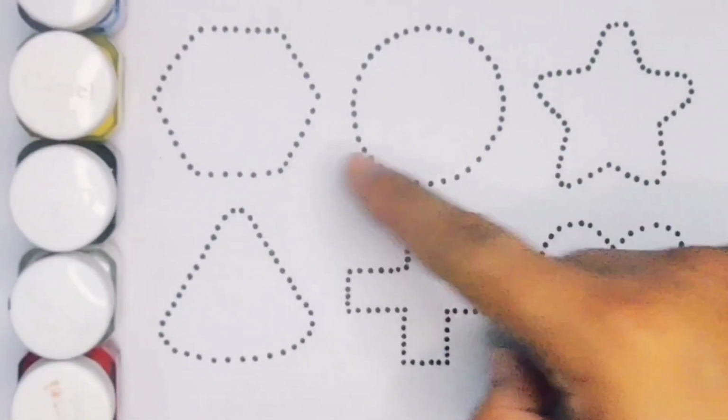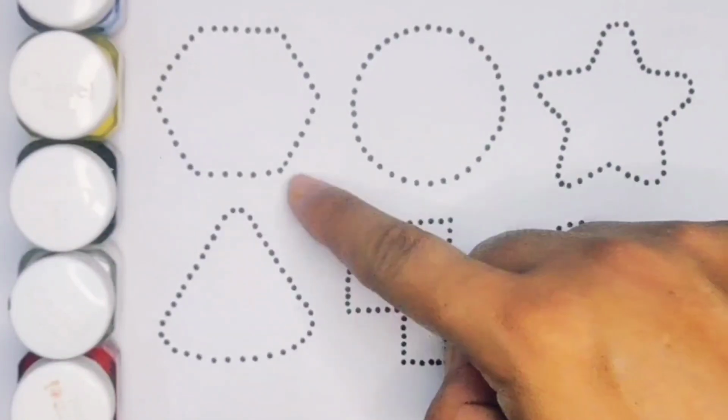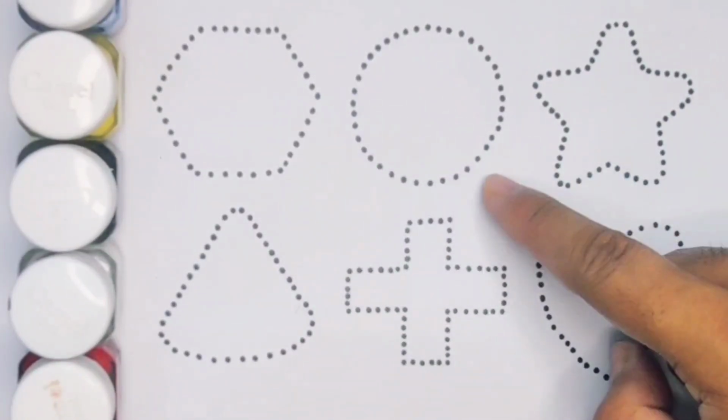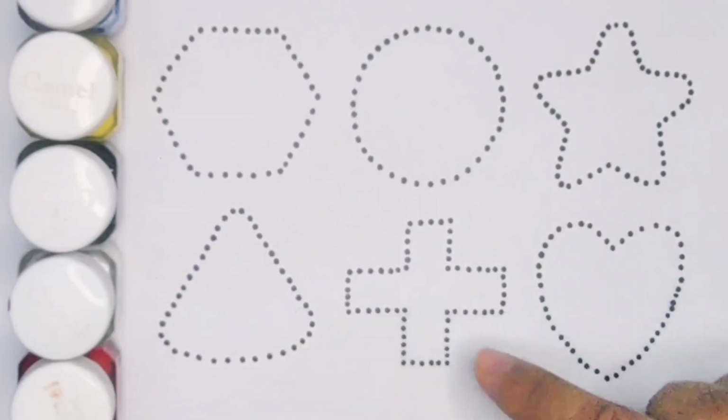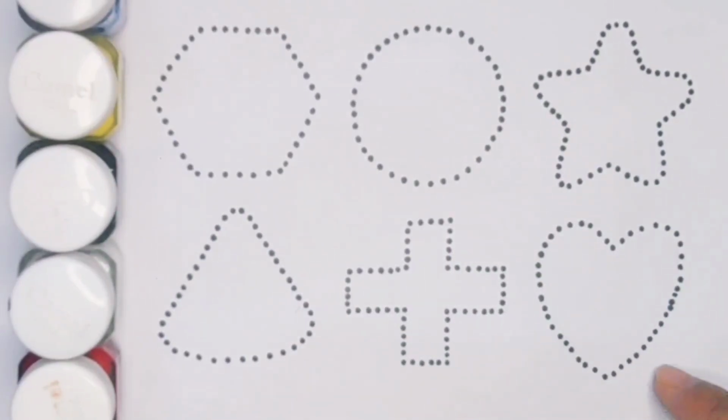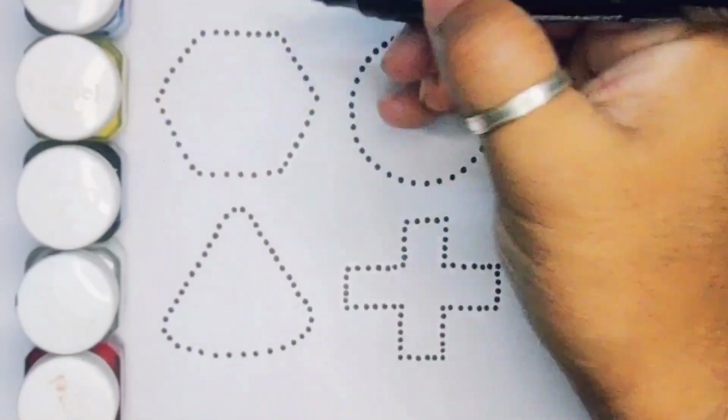Now let's learn the 2D shapes. Hexagon, circle, star, triangle, cross and heart. First we're going to draw the shapes.